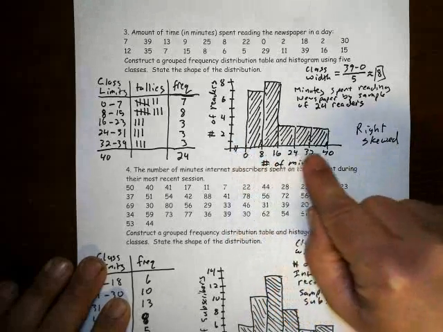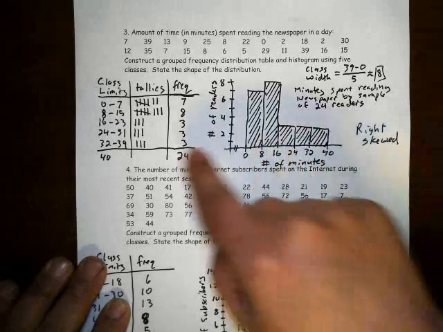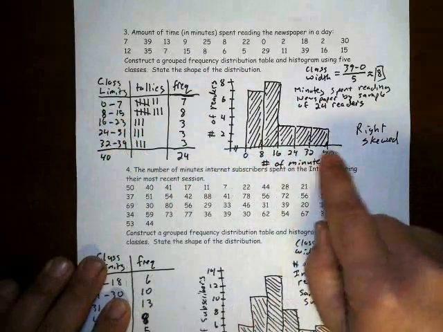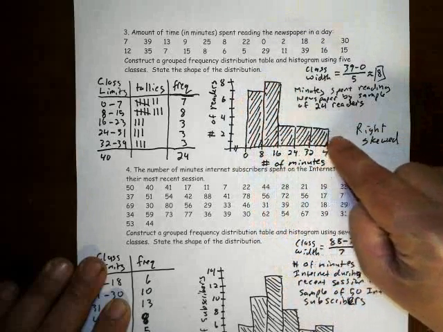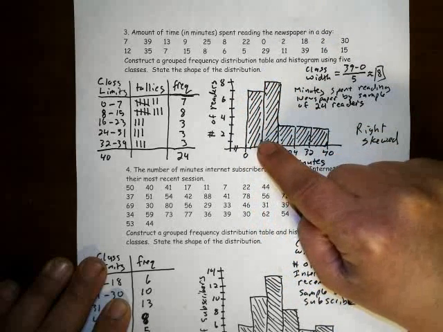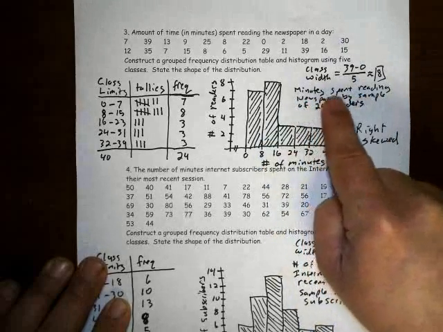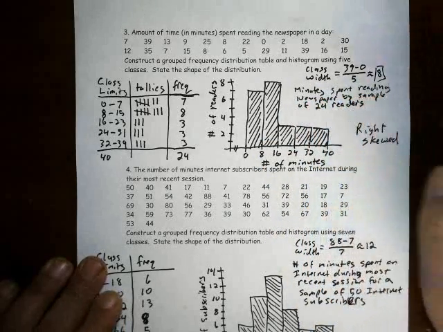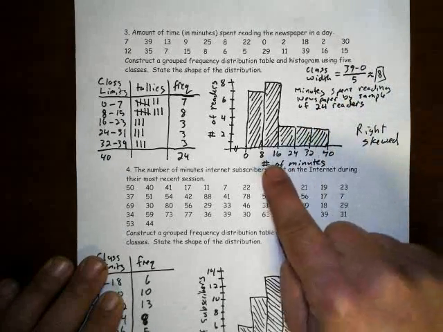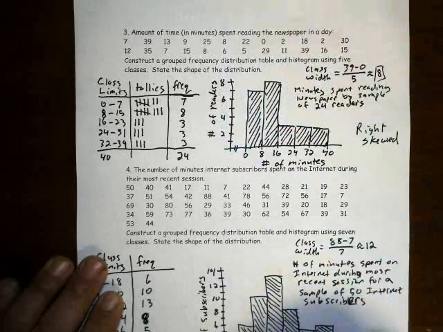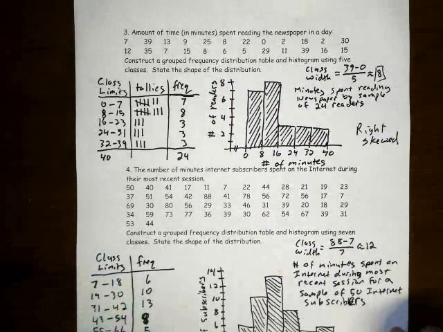And so then here's your histogram, and so along the bottom you have your lower class limits. And then each bar goes from the lower limit up to the upper limit, and all the bars are touching because they share that boundary. And now your title here, don't forget that: minutes spent reading newspaper by sample of 24 readers. So this is the number of minutes, that's the number of readers, and this is a right skewed distribution.